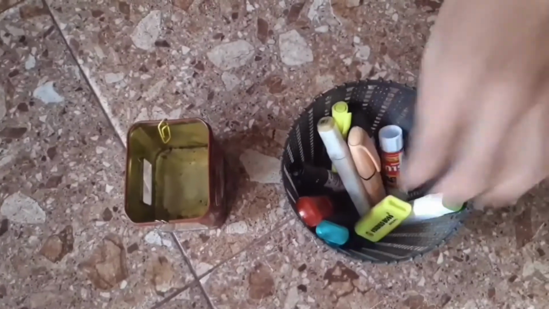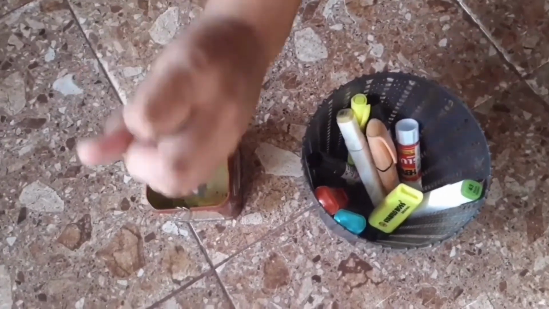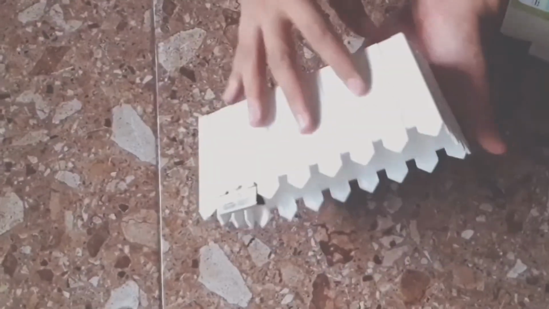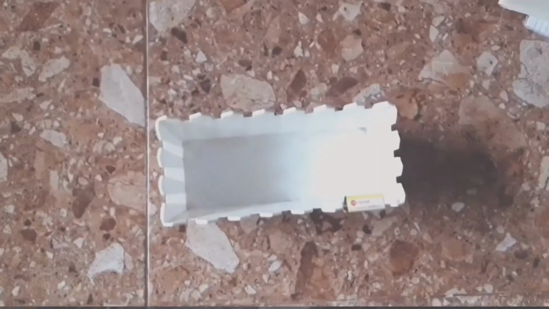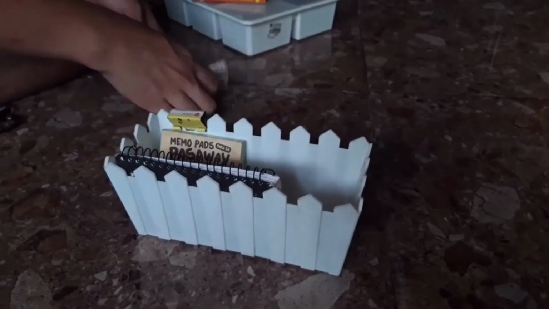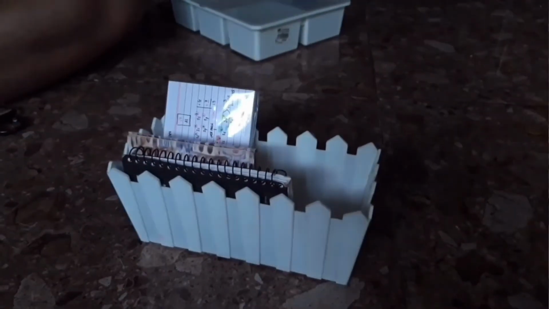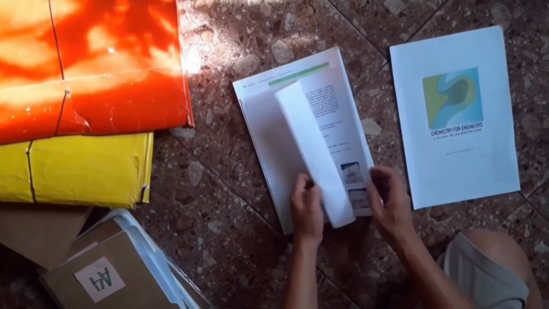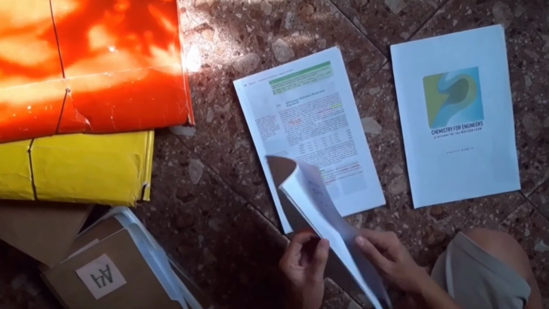Here are my pens and markers. After sorting the usable from unusable pens, I chose to separate pens from markers and place them into my separate existing pen holders. Then, I moved on to putting my already separated paper according to sizes into their matched folders and placed them all into my drawer.